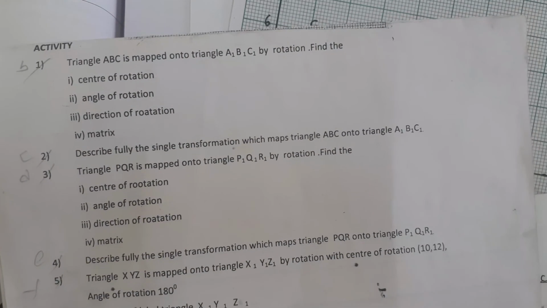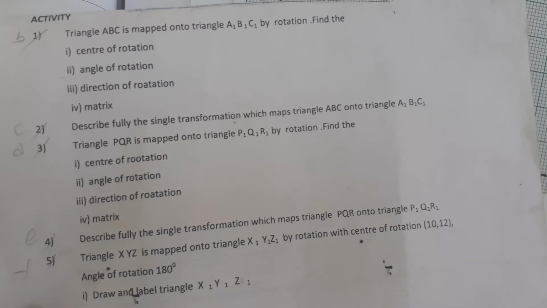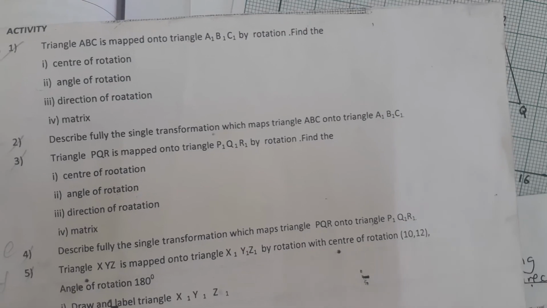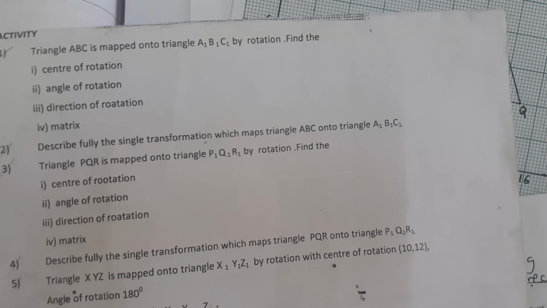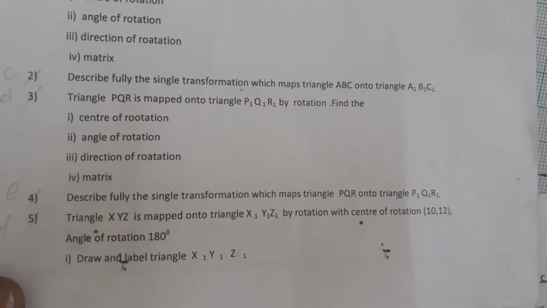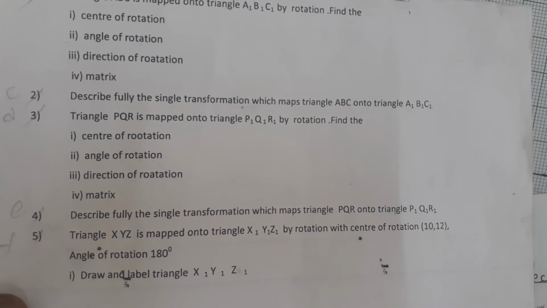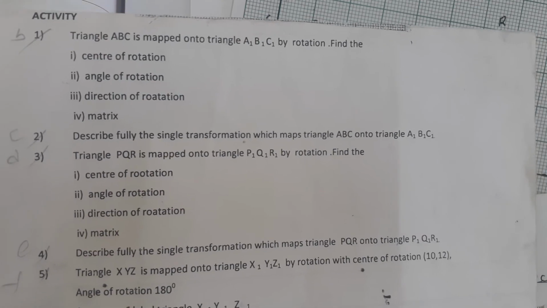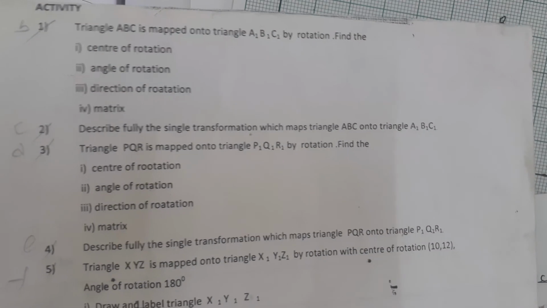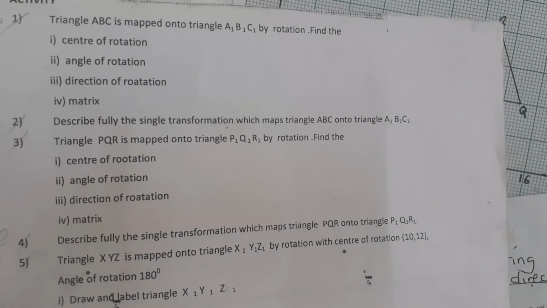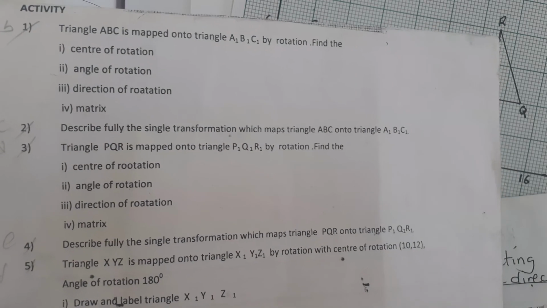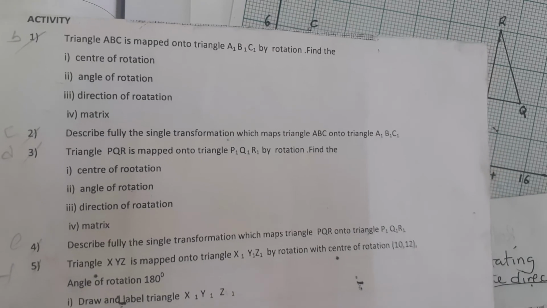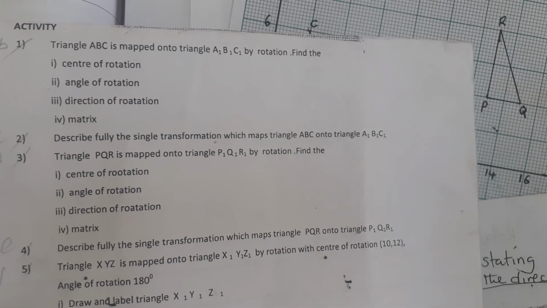Now your exercise is you are going to do 3 and 4. I didn't get to 5, which was a lesson on its own in the first lesson of rotation. You are going to do questions 3 and 4 on this same one.